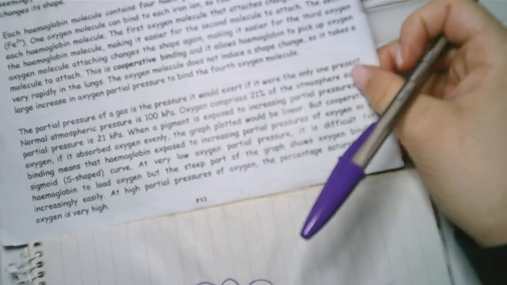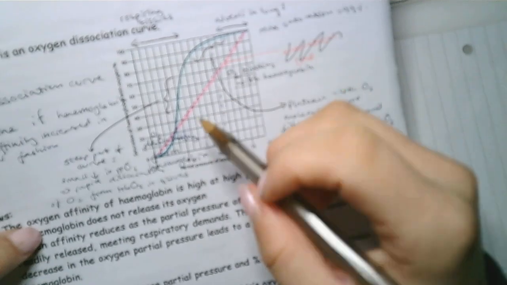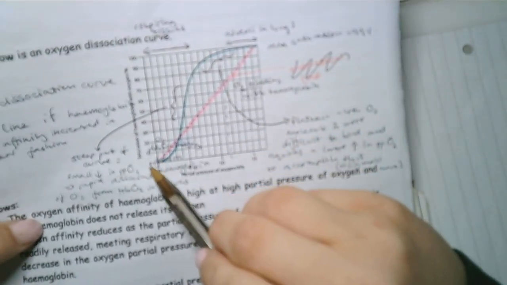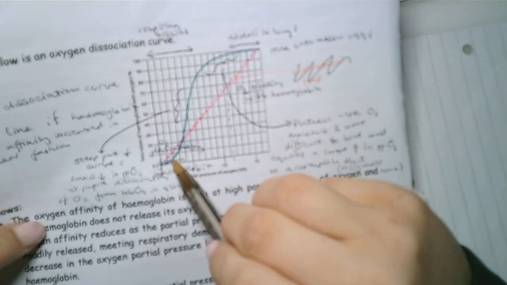Cooperative binding means that hemoglobin exposed to increasing partial pressure of oxygen gives a sigmoid shape, which is an S-shaped curve. So at very low oxygen partial pressure, it's difficult for the hemoglobin to load oxygen, but the steep part of the graph shows oxygen binding increasingly easily. And then at high partial pressures of oxygen, the percentage saturation is very high. This is what you'd expect it to look like, but it actually looks like this because of the way that cooperative binding works.